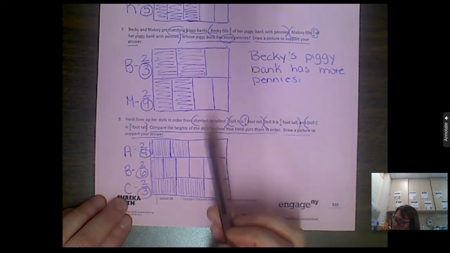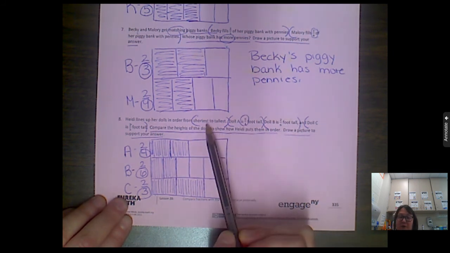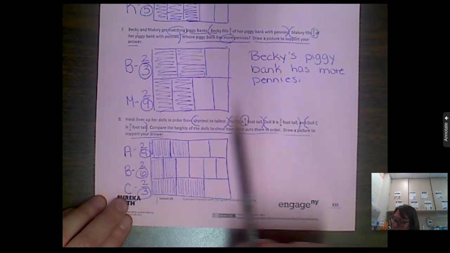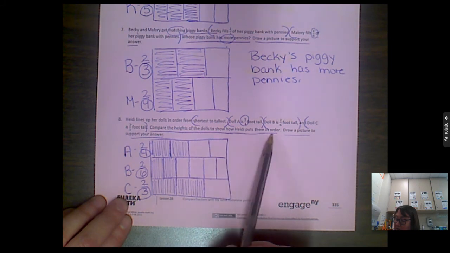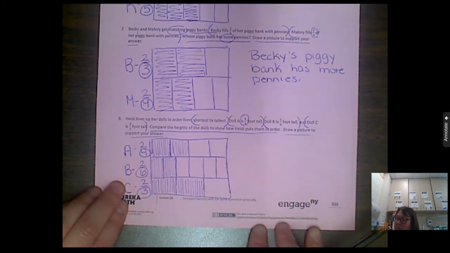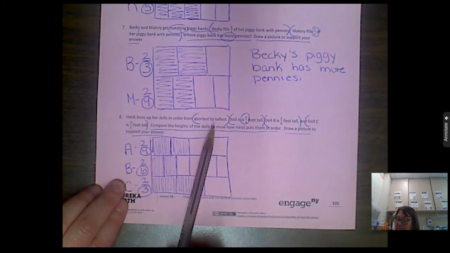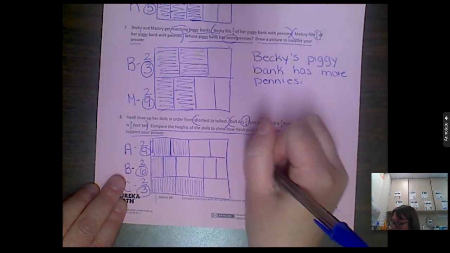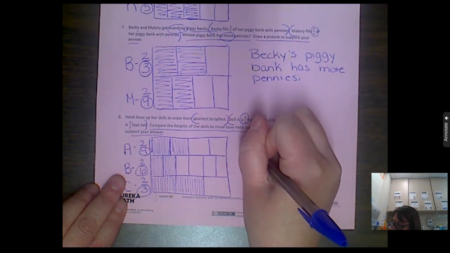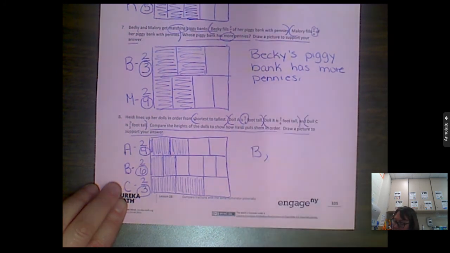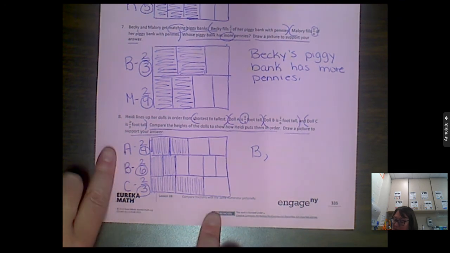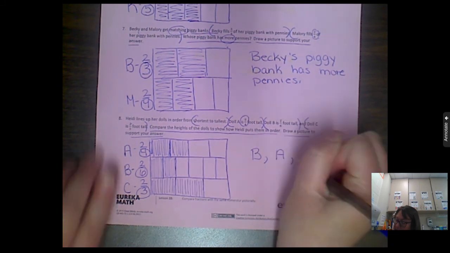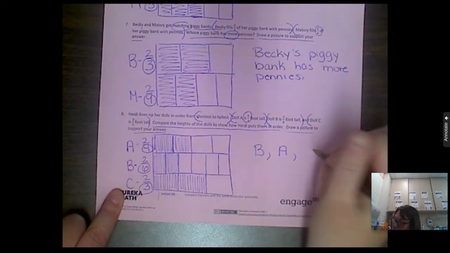Okay, so she's putting these dolls in order from shortest to tallest, so from smallest to biggest. So compare the heights of the dolls to show how Heidi puts them in order. Draw a picture to support your answer. So the shortest one, which would be the shortest one? The shortest one would be doll B. So it would go doll B. And then which one? Doll A, right, would be the next biggest one. And then the last one would be doll C.